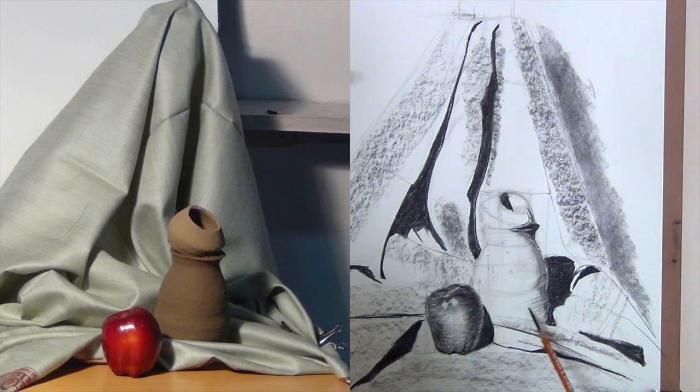The surface of pottery is not as smooth as was of the apple. That's why I'm using really bold strokes so that I can also show the texture on the pottery. I can also show that the pottery is not very smooth. So I'm working accordingly, and I won't be blending my pencil strokes on the pottery.